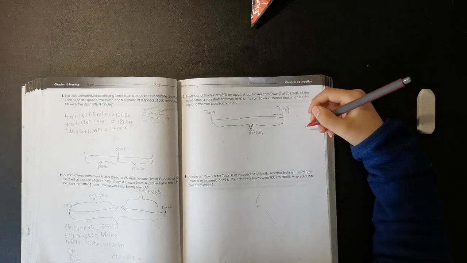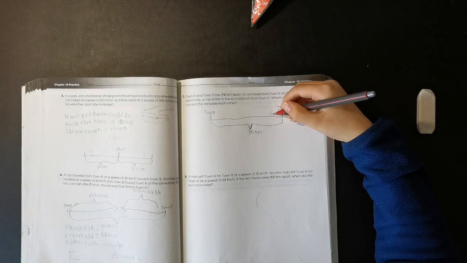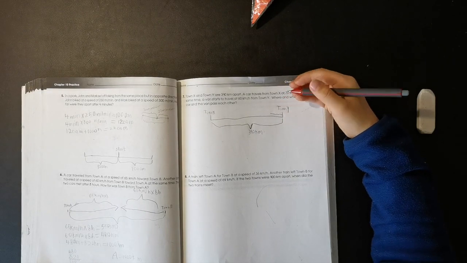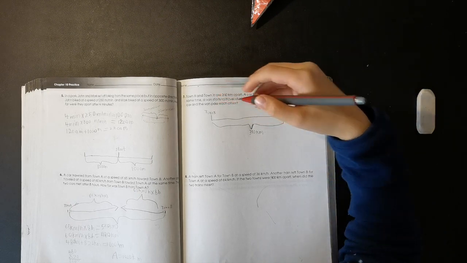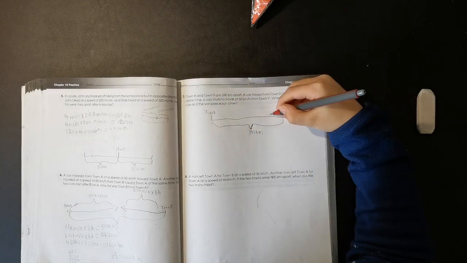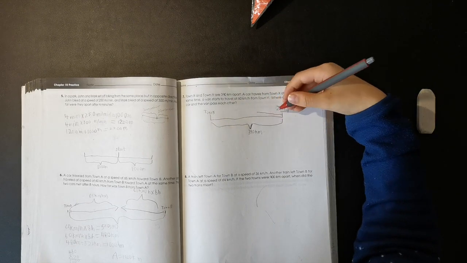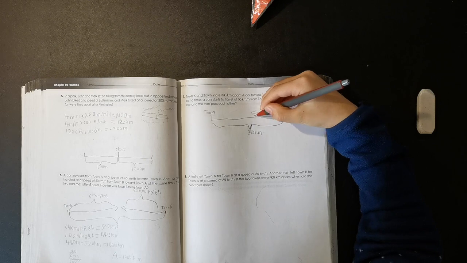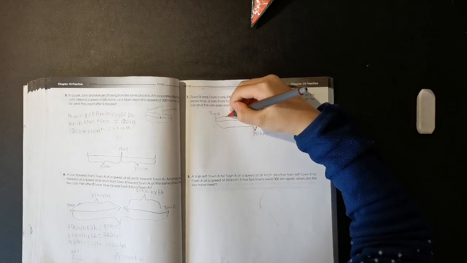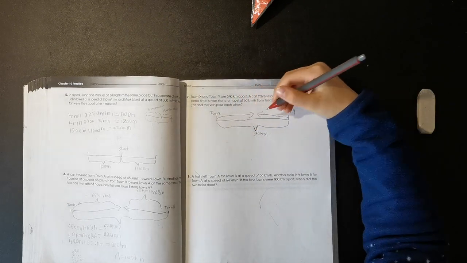Car start. Okay, first we'll do the van and then the car.